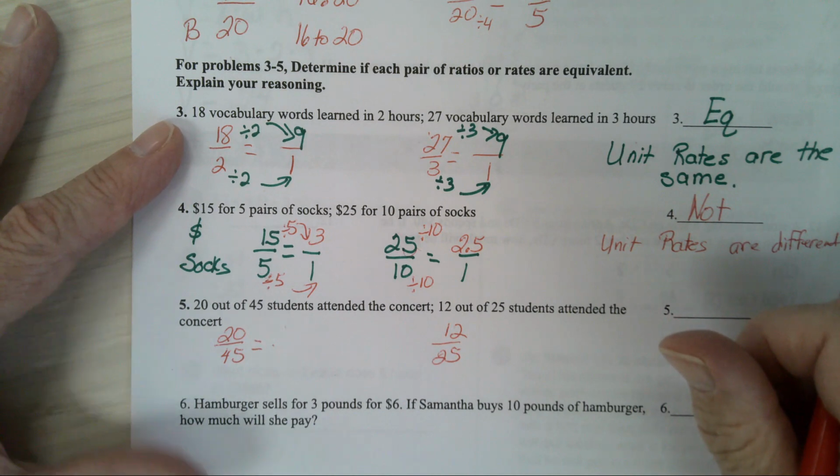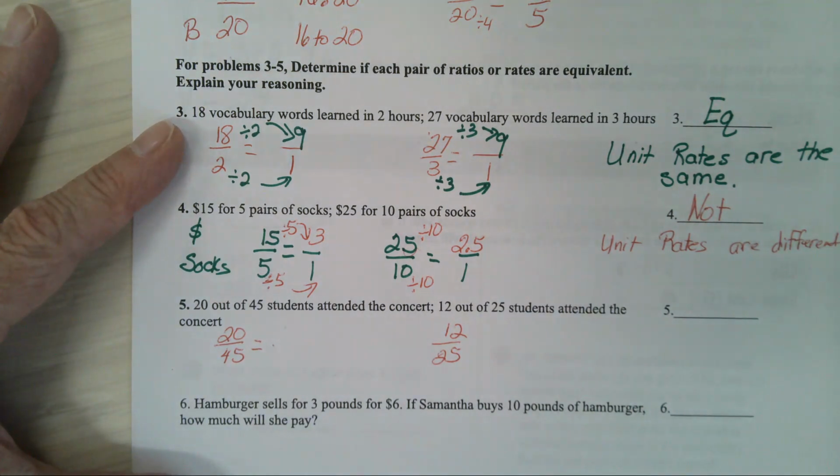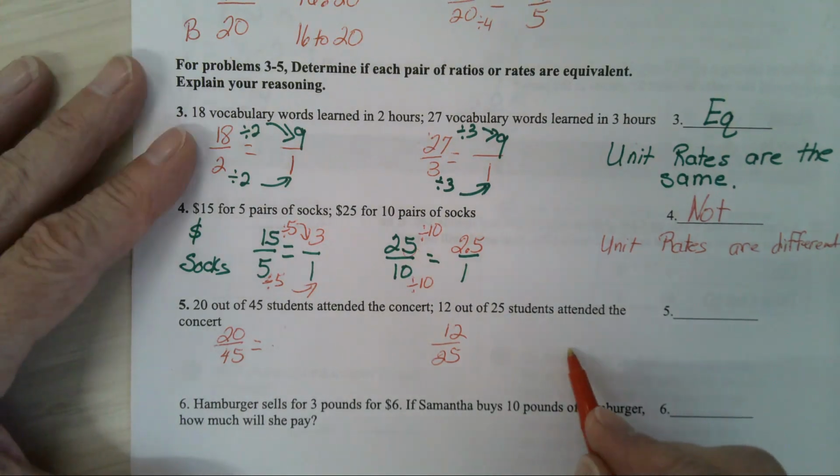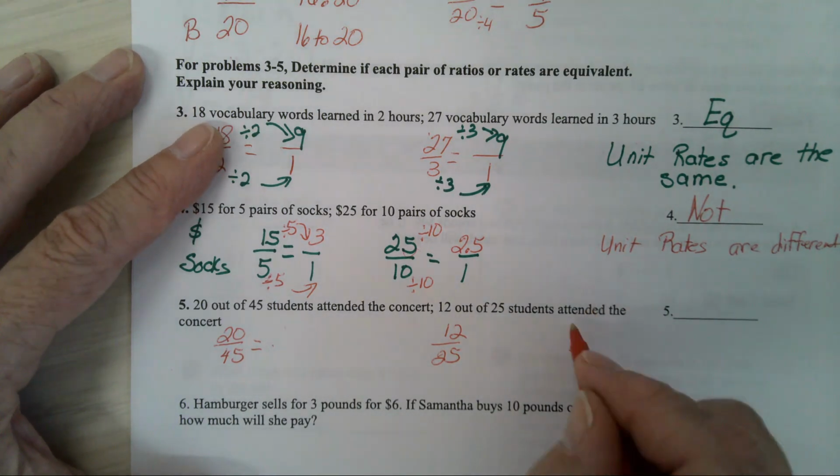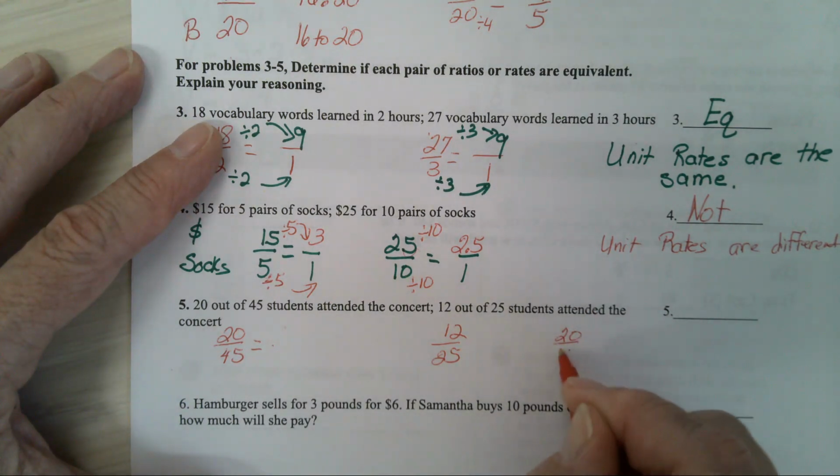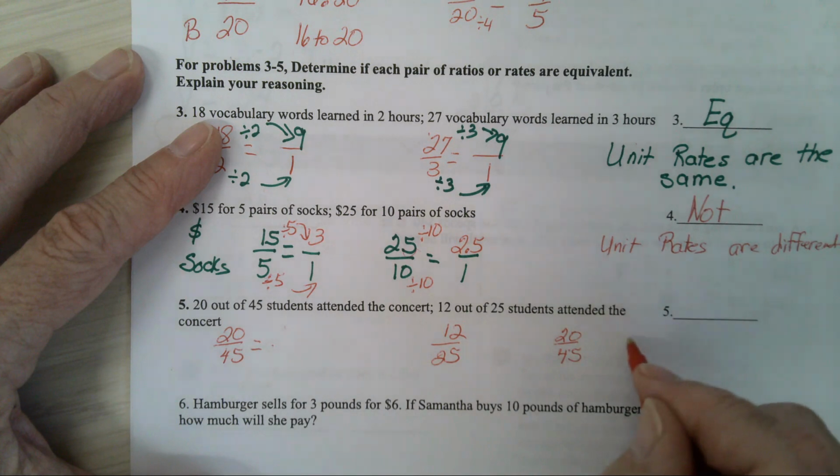Well, to get it down to 1 isn't necessarily very friendly in either one of these, is it? So I'm going to teach you another way to check if they're equivalent. When they're not friendly ones, everybody's got to do this. 20 over 45 and 12 over 25. Write them down, but closer.